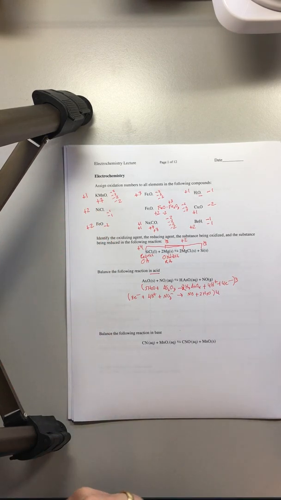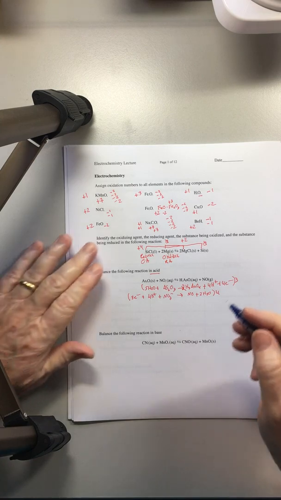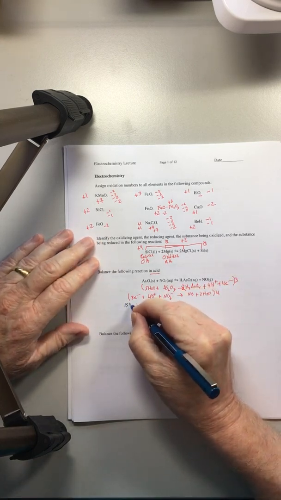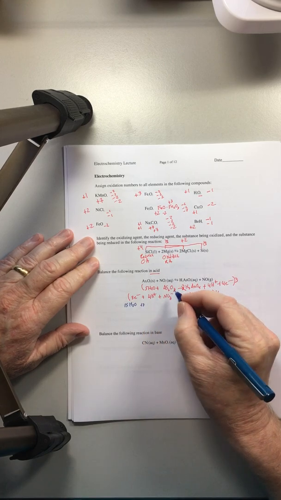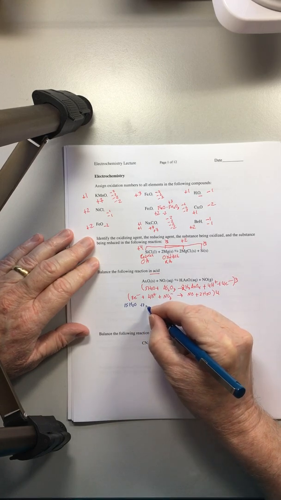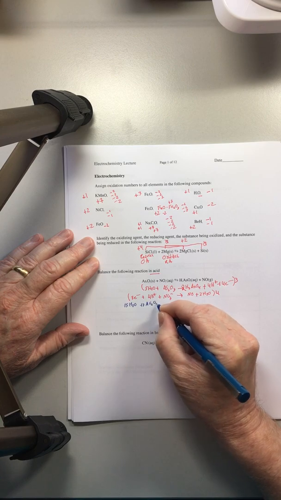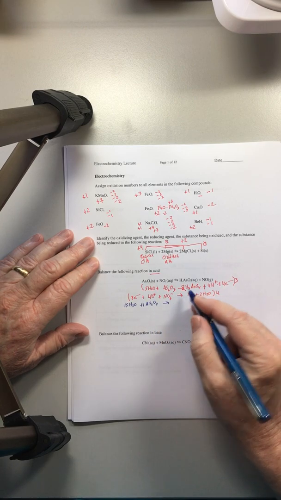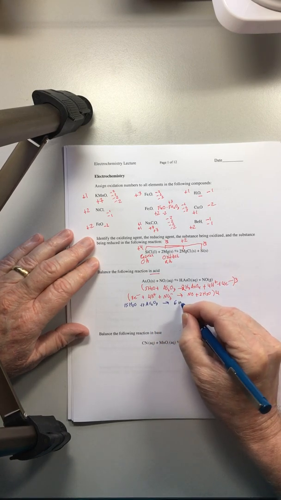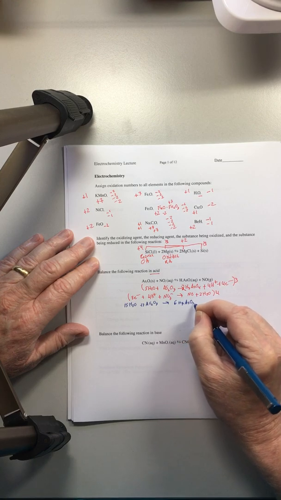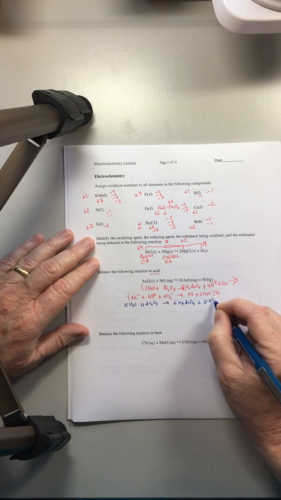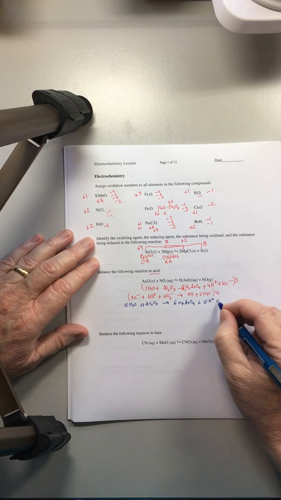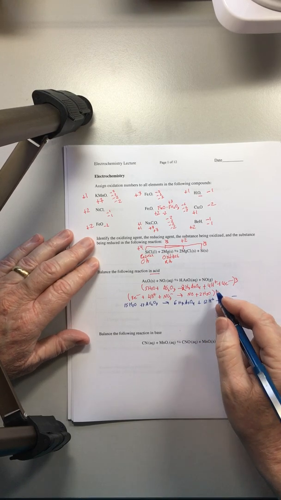So I'm going to switch colors here to hopefully make it a little bit easier. 3 times 5 is 15 H2Os plus 3 As2O3 gives us 2 times 3 is 6 H3AsO4 plus 3 times 4 is 12 H plus, and 3 times 4 is 12 electrons.